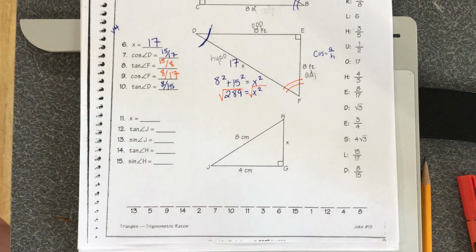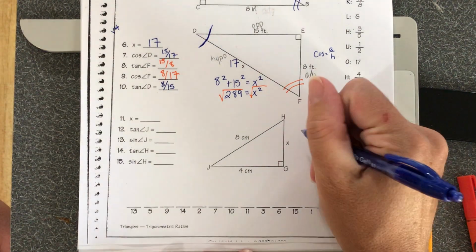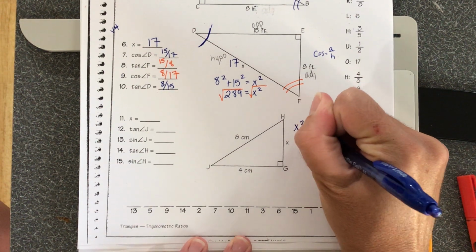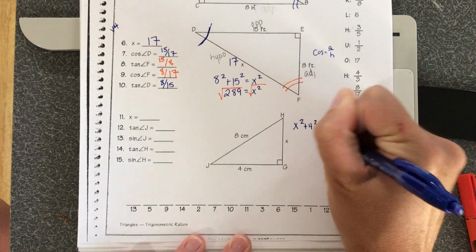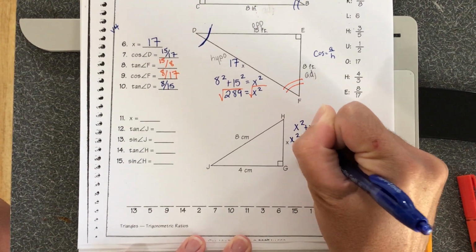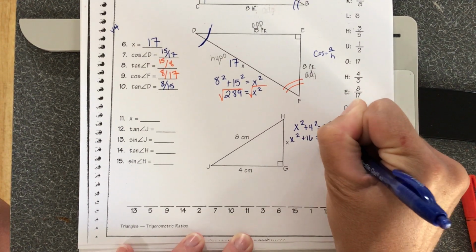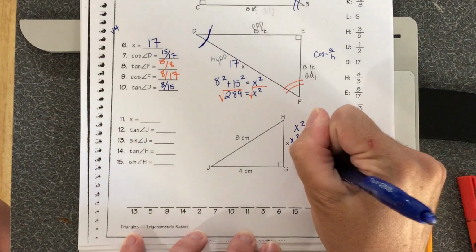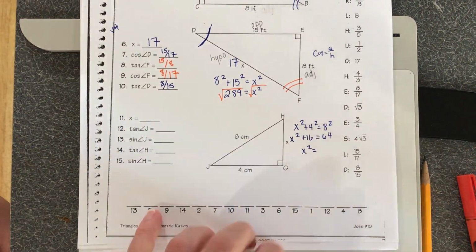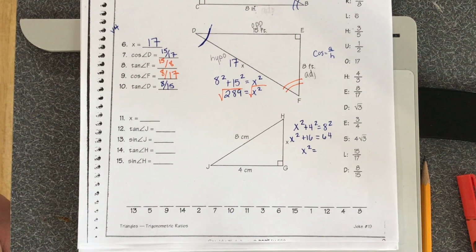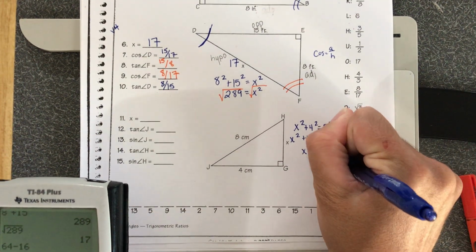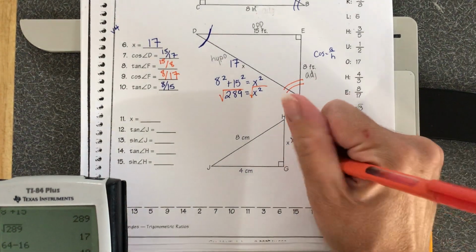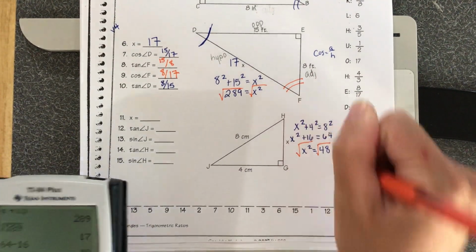So in this last example, we first need to find x. So I'm going to use my Pythagorean theorem. x squared plus 4 squared equals 8 squared. So x squared plus 16 equals 64. And then subtract 16 from 64 is 48. Now 48 is not a perfect square, and I'm not allowed to have decimals.